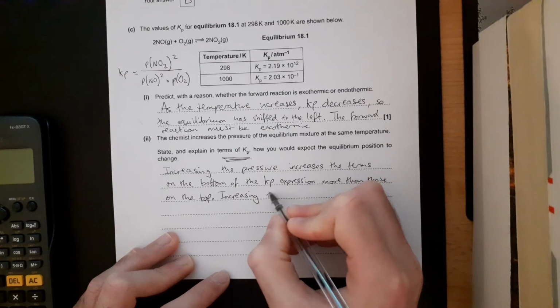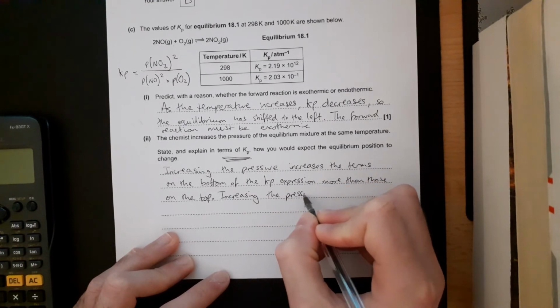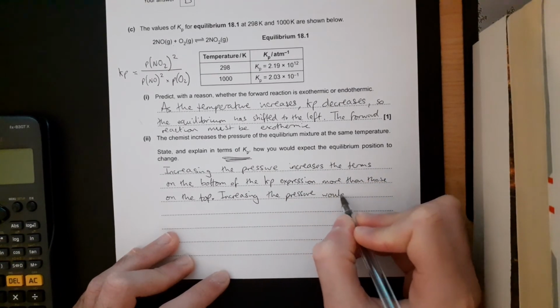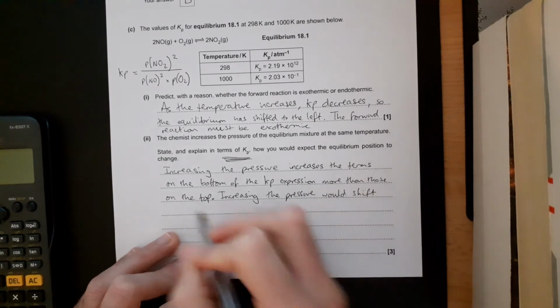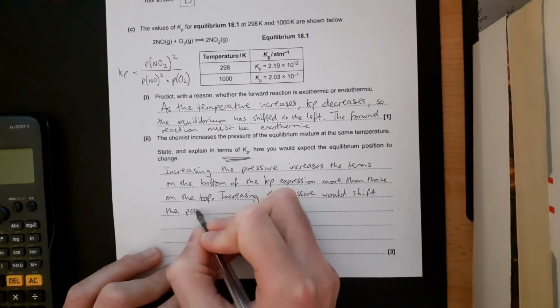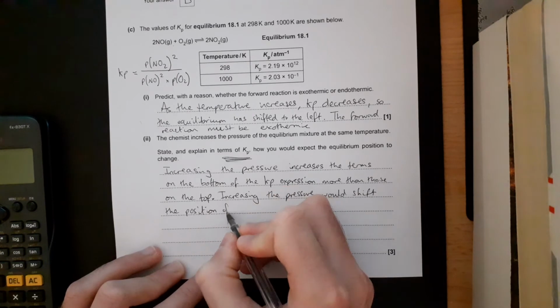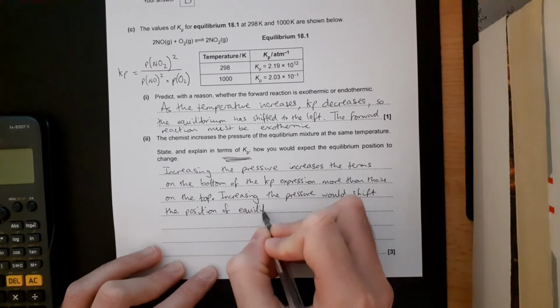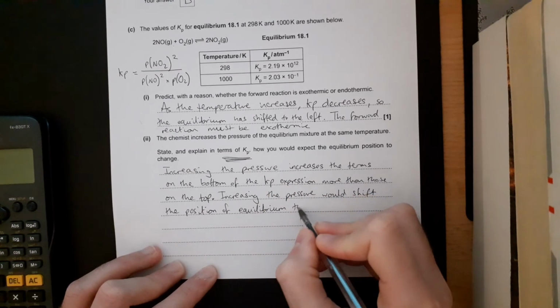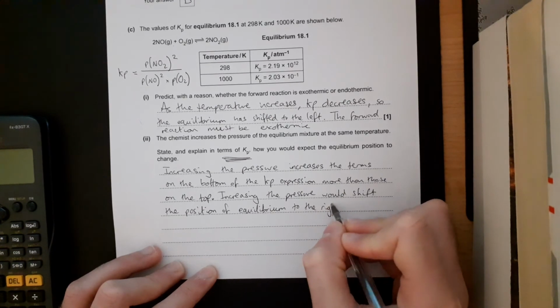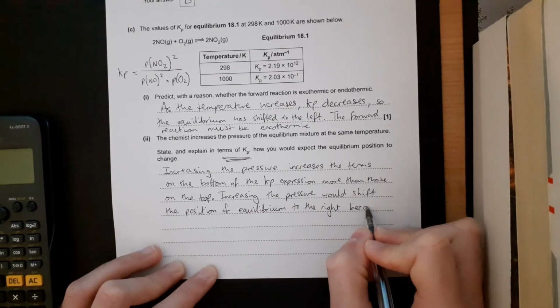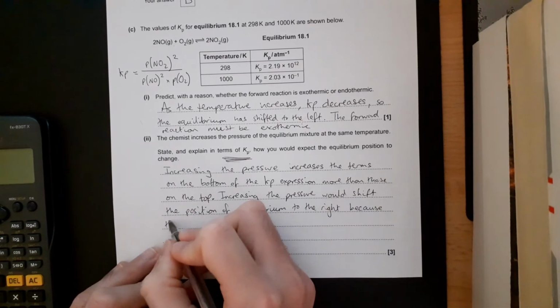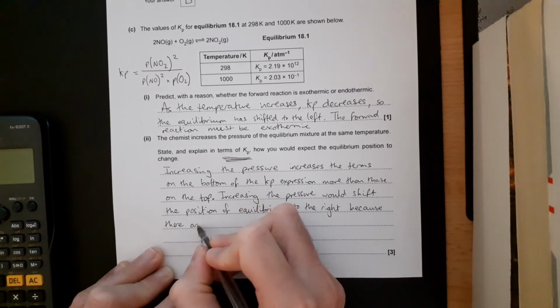Increasing the pressure would shift the position of equilibrium to the right, because there are fewer moles of gas on the right hand side.